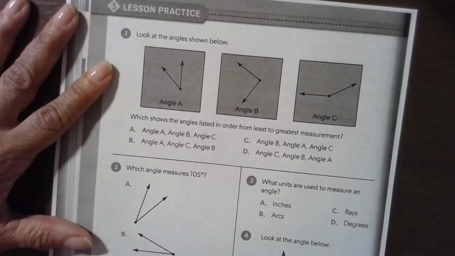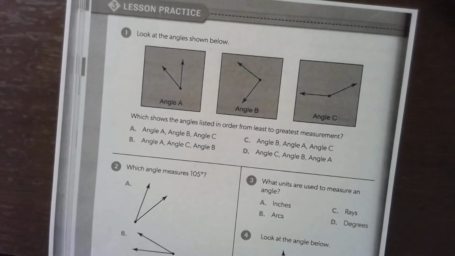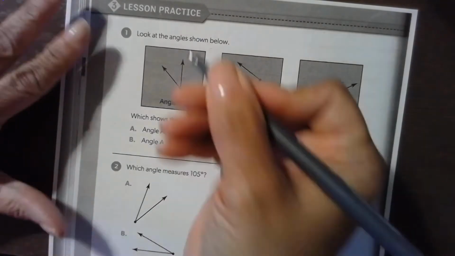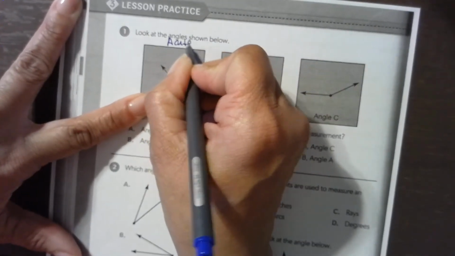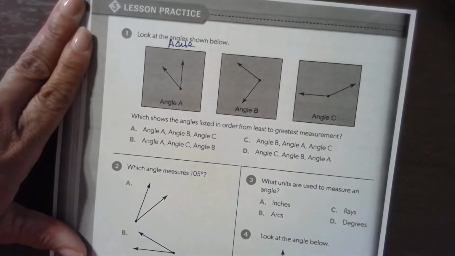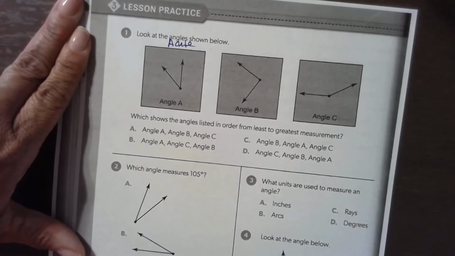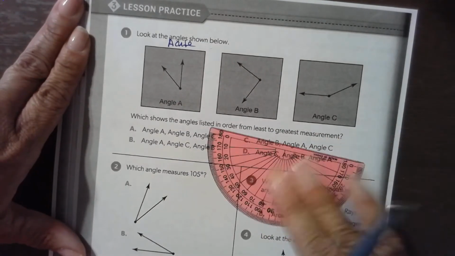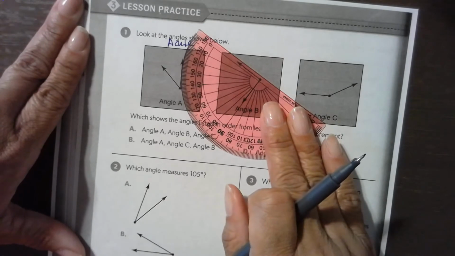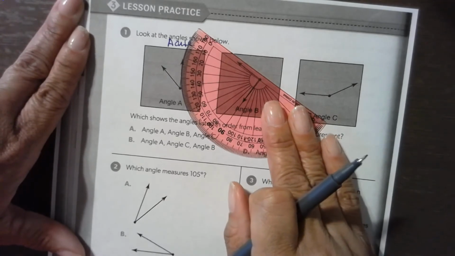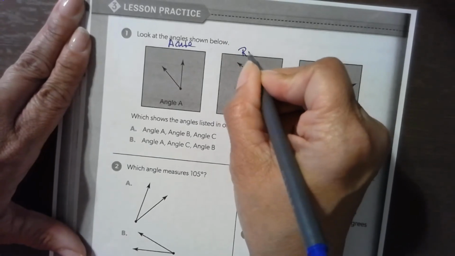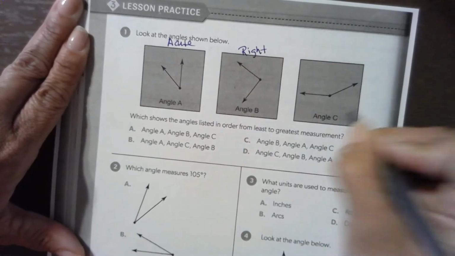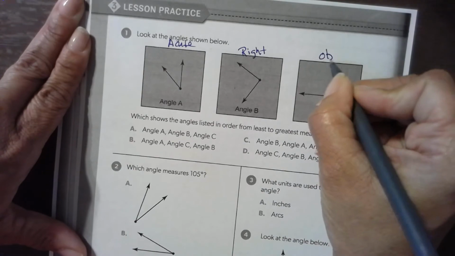I know I've taught you to label all of your angles before you do them. So angle A is acute. Angle B, it kind of looks like a 90, but I'm not exactly sure. So let's go ahead and measure it. Yep, it's at 90, so we're going to make that a right angle. And this one is obviously an obtuse angle.